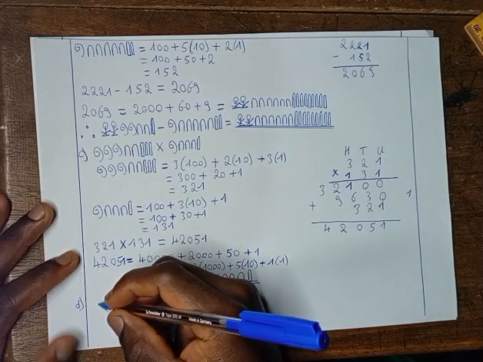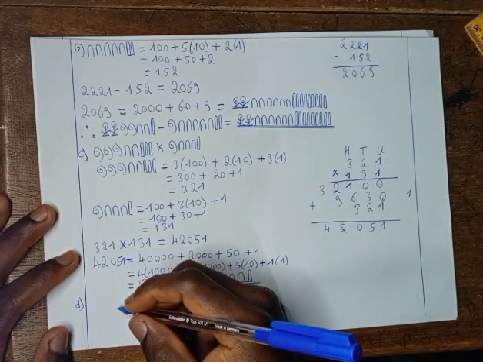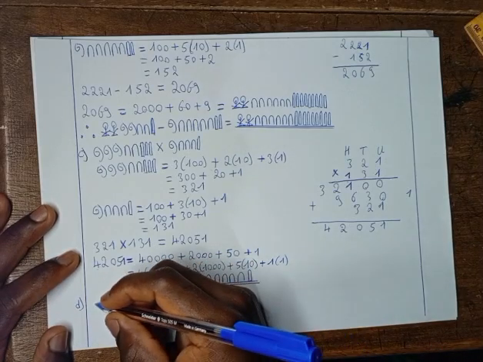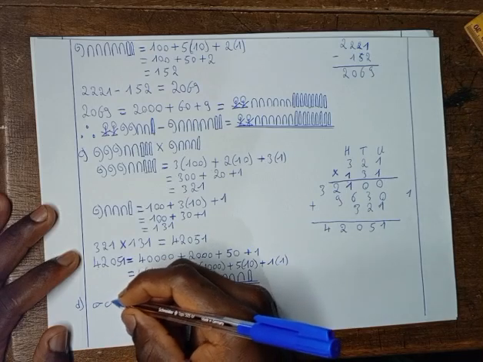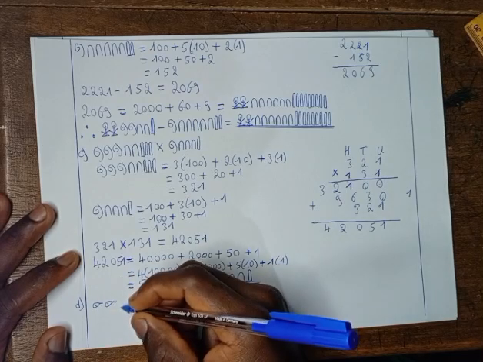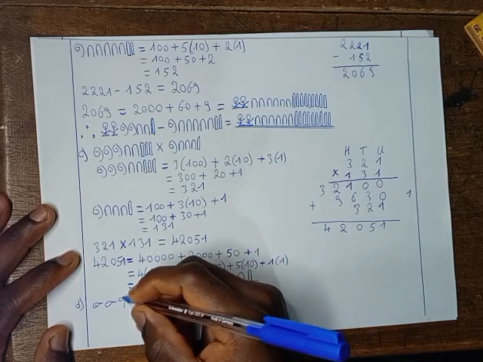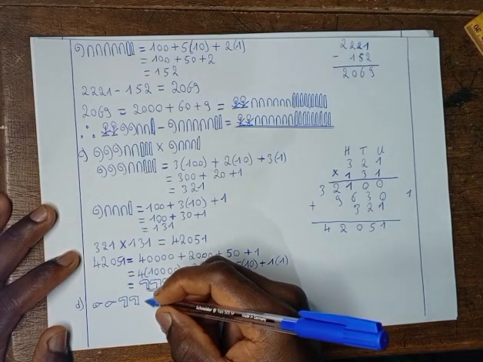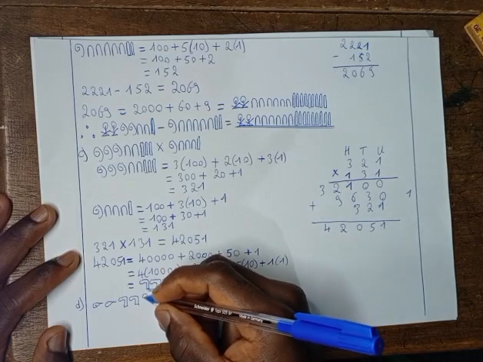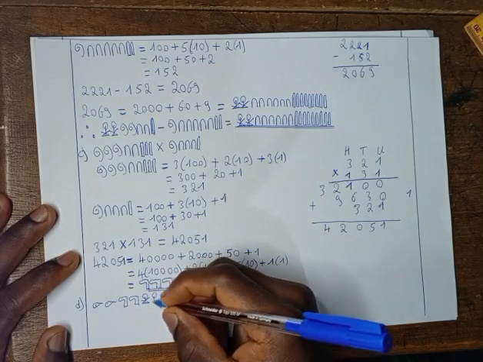Next, we go now to question D. For D, we have to divide 2 numbers. The first number has 2 tadpoles, 2 bent fingers and 5 lotus flowers.